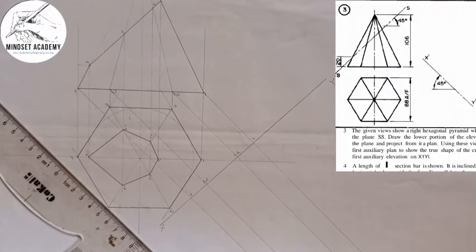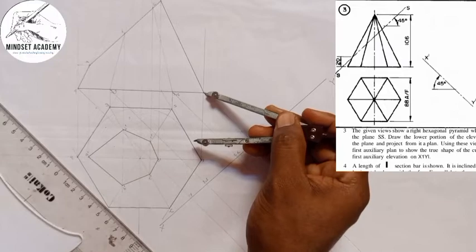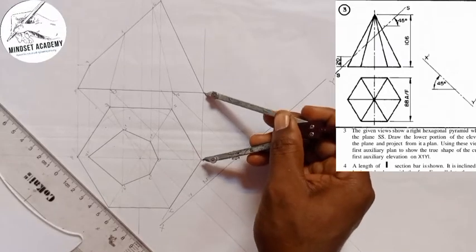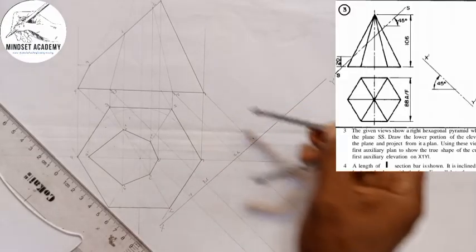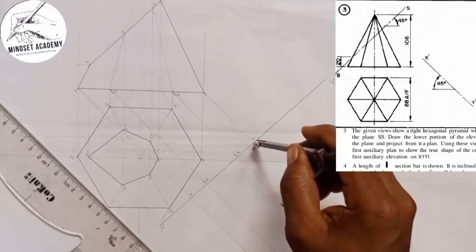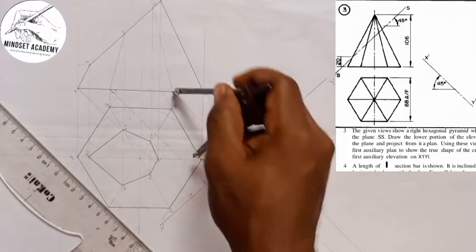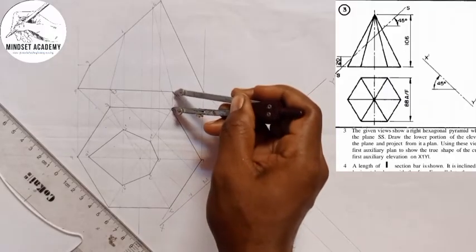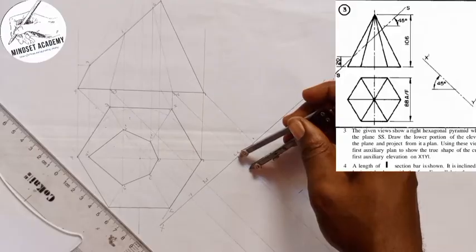So what I'm going to do is I'll take my compass, place it at point 1 to radius 1, 1 to 1. You can see 1 to 1. I'll come to 1 and I'm going to mark. You can see that. Also 2 to 2. Right? I'll come to 2 and I'll mark.